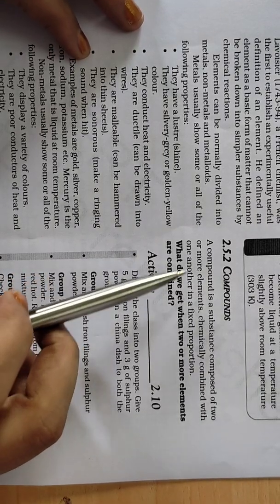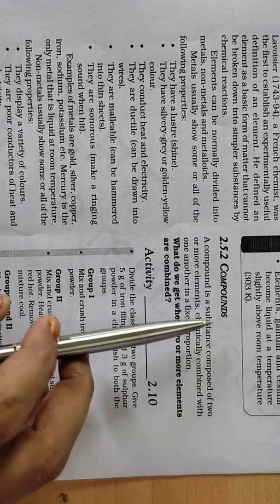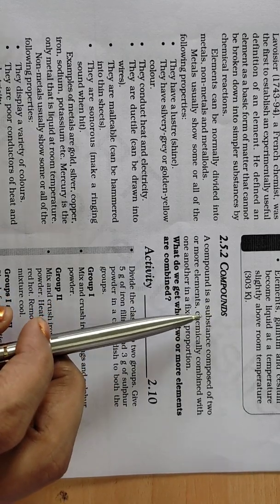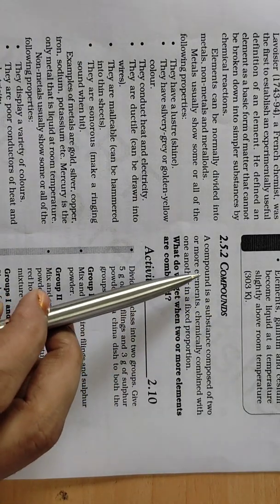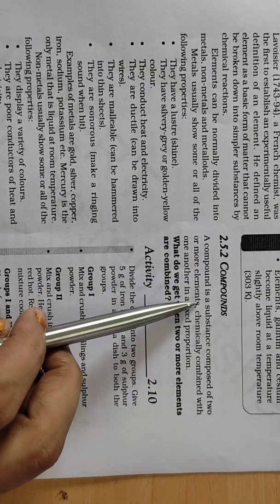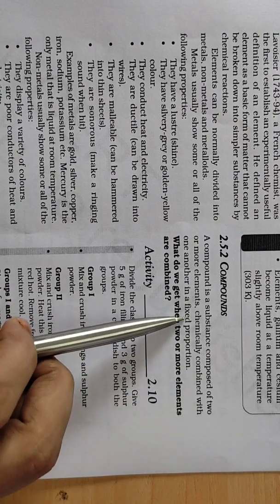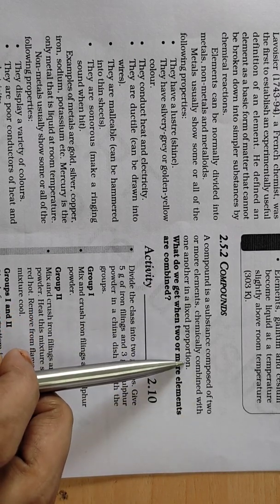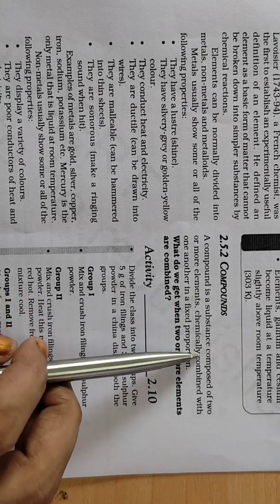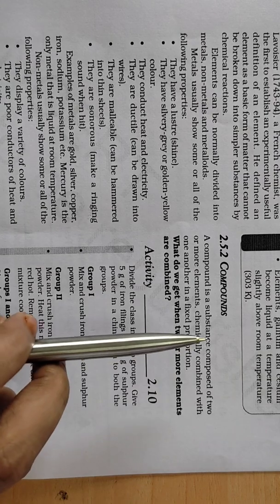Hello students, after seeing the element, now let's talk about the compound. So we'll get to know the difference between element and compound. A compound is a substance composed of two or more elements chemically combined with one another in a fixed proportion. If the definition is not clear, then we can make it clear by taking one example.